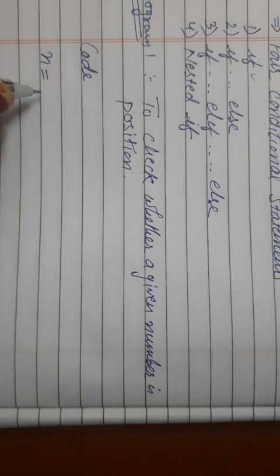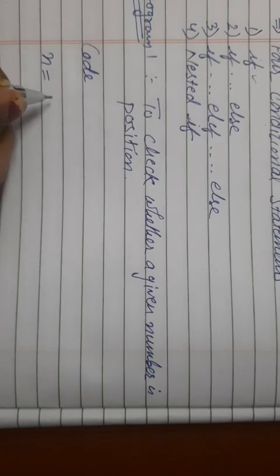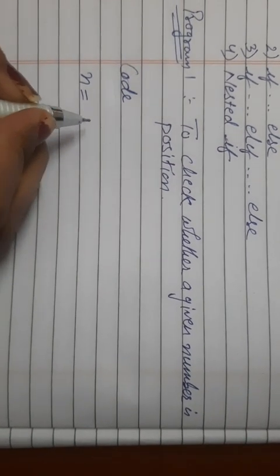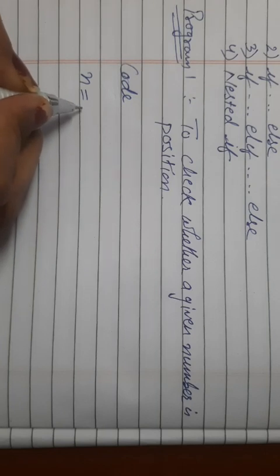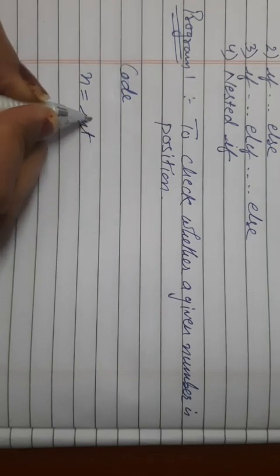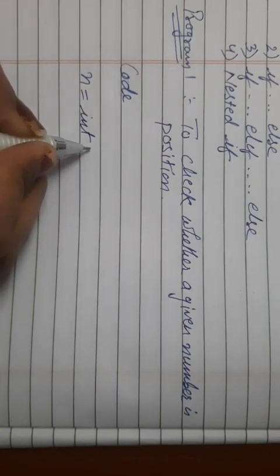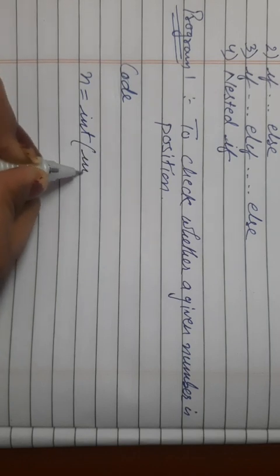So for that, code is going to be written. First we have to take one number. If we want to take that number from the user, and check whether the number is positive or not, then to take a value from a user we have to use two functions, that is int and input.